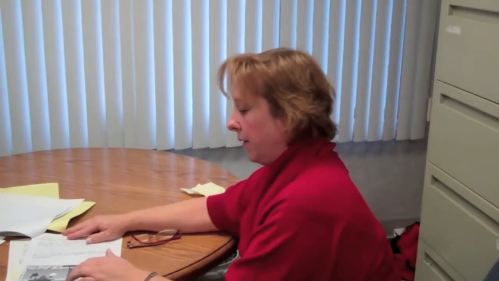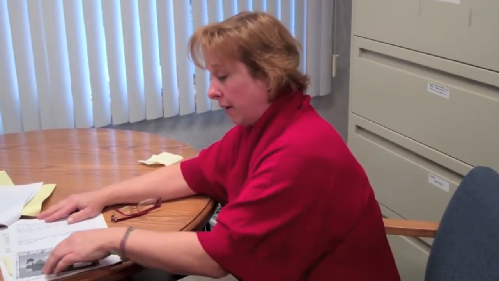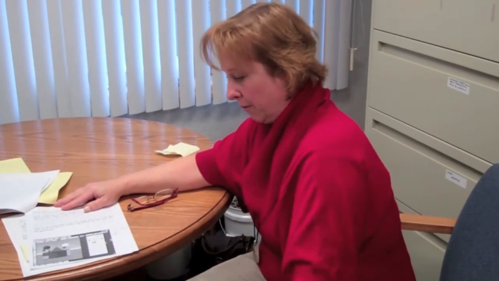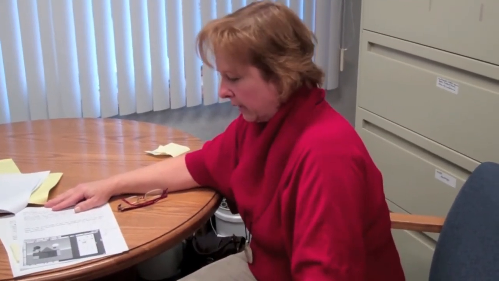The program allows you to print out the image, and they have to prove that. This is one of their proofs that they're ready to start printing it out on the cardstock.